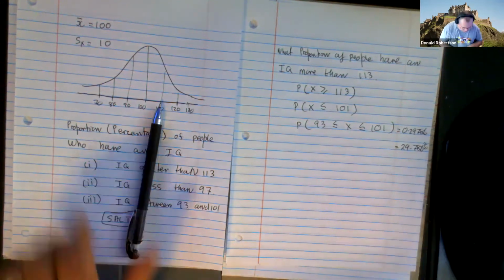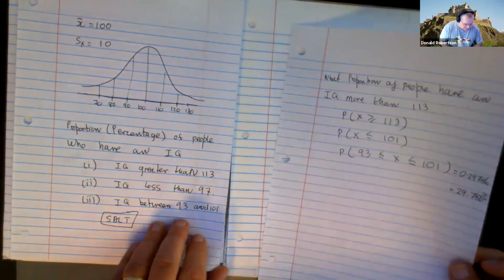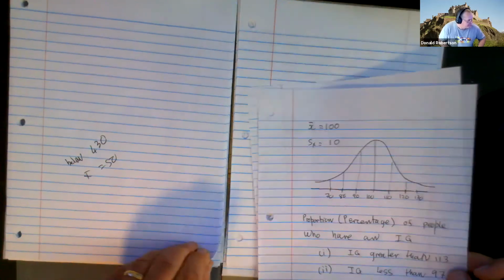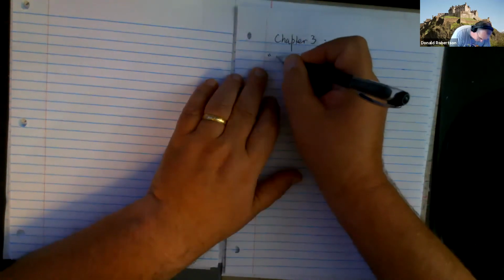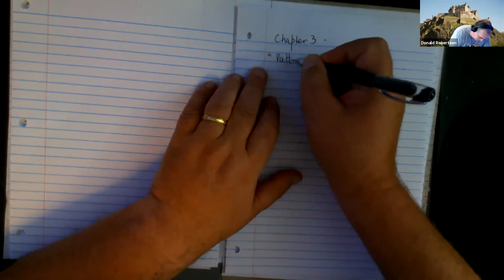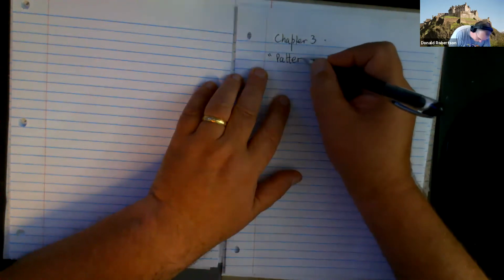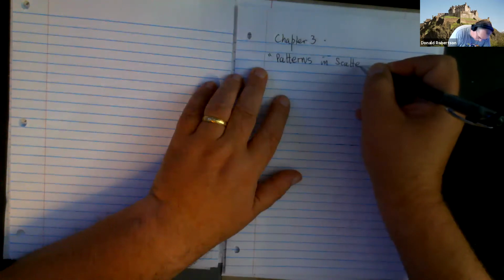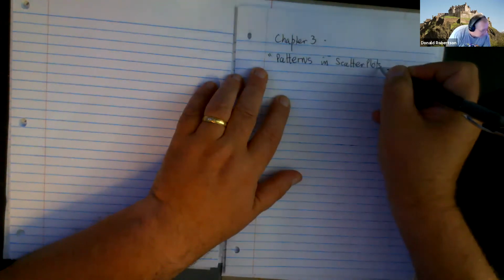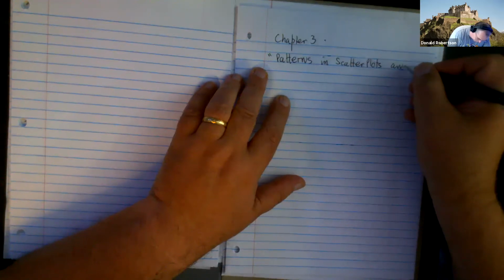Okay, then now we are going to do the beginnings of our next chapter. So there's going to be a fair amount of notes in this. We're going to be looking at chapter 3. I'll put it down here, it's such a big heading. Patterns in scatter plots. And a thing called correlation.